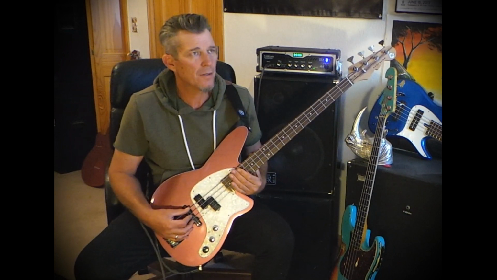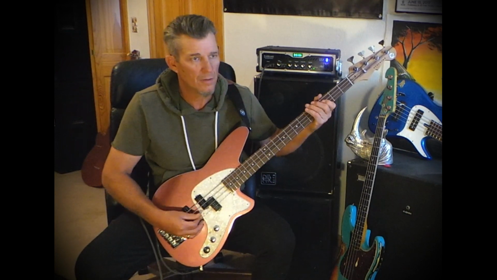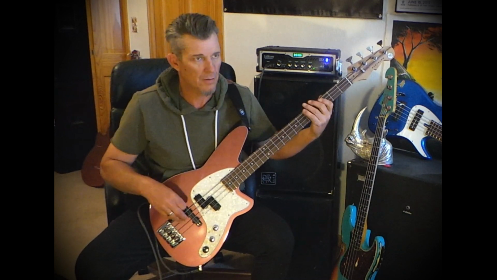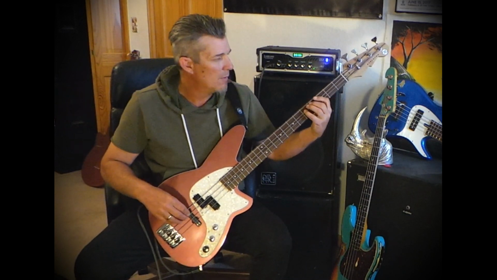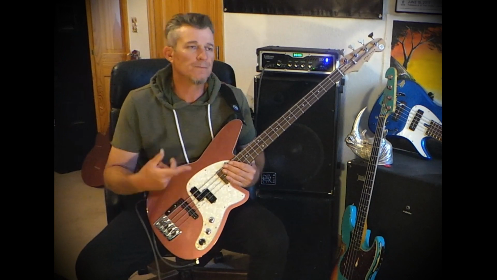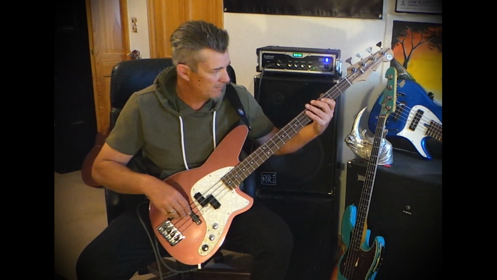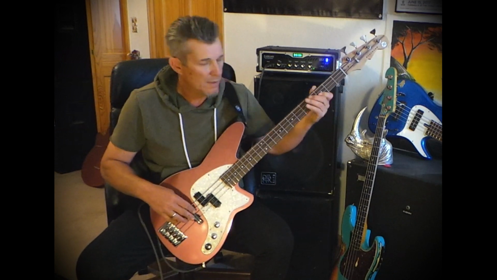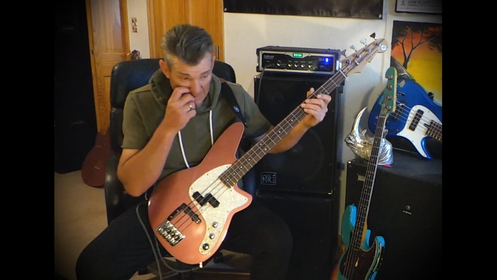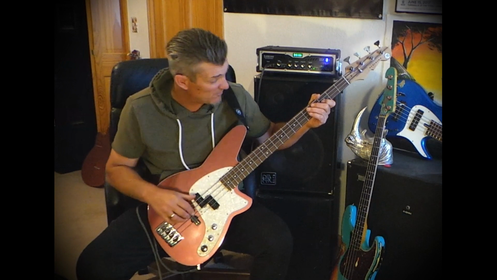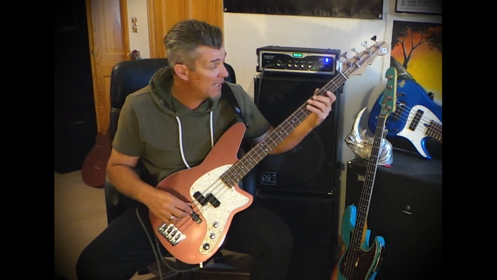what are some of my other ones? Triplet down to the minor third. So the minor third in D is going to be F natural. F natural.